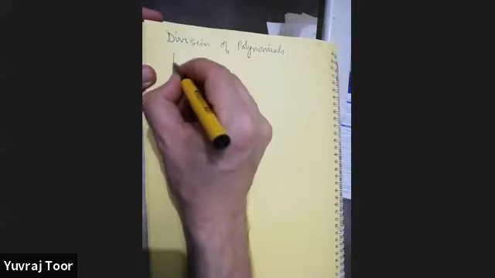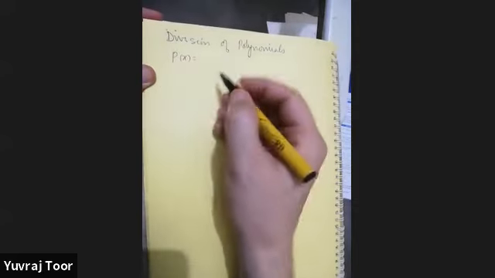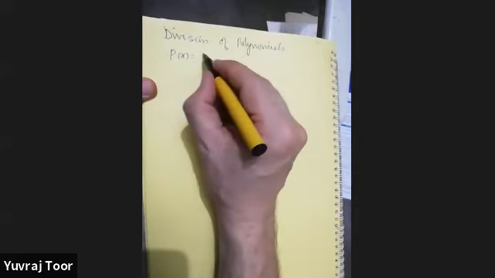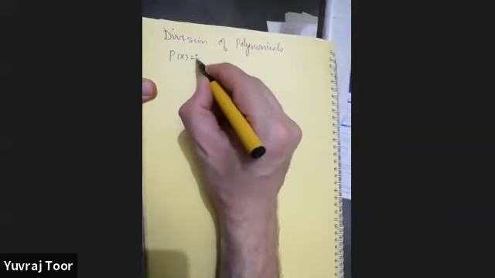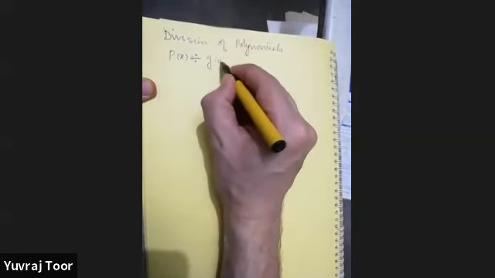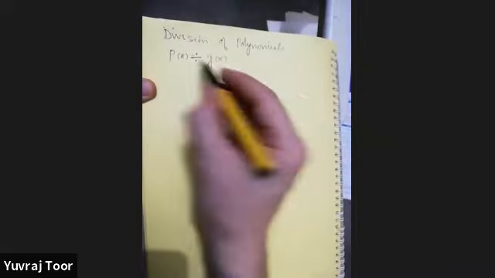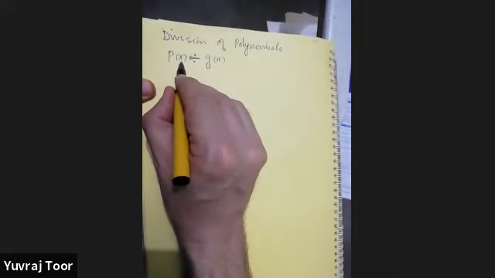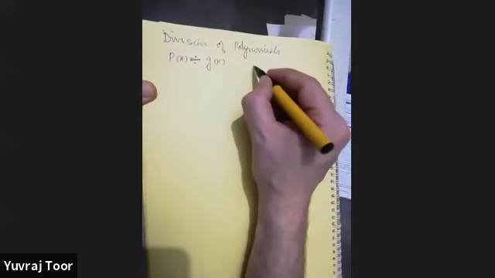Division of polynomials. So let's take a polynomial p(x), which is divided by, let us say, g(x). So when you divide a polynomial p(x) by g(x), the degree of g(x) is either less than or equal to the degree of p(x), else we cannot divide.